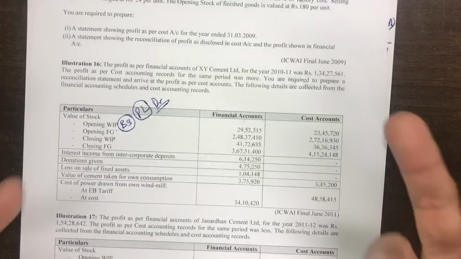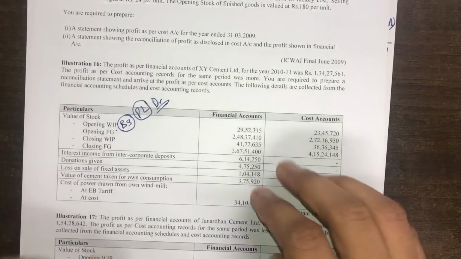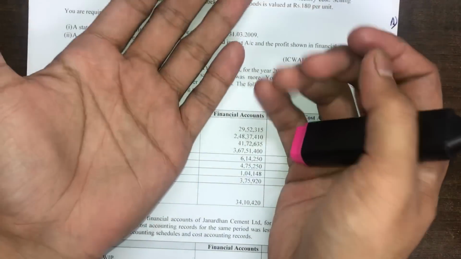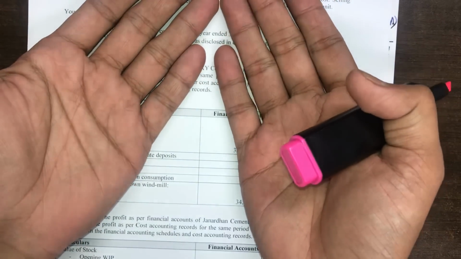Sir, whether to add the difference or reduce the difference? I'll tell you a very simple technique.